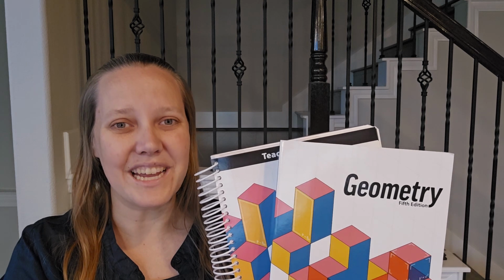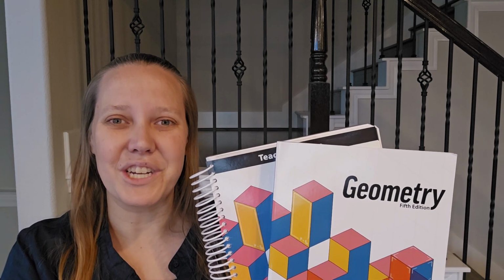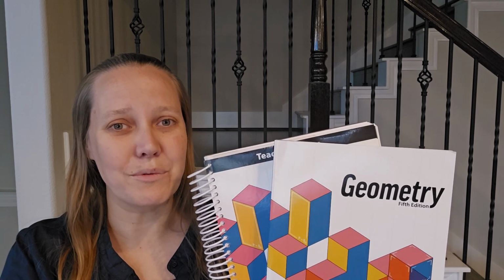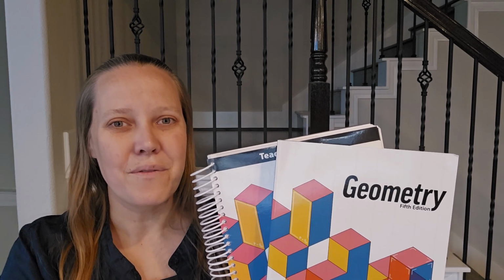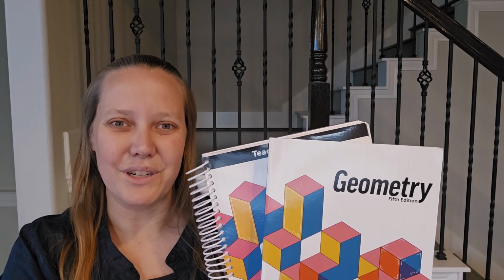Today we are going to take a look inside of the Parent-Led Textbook Kit for the 5th edition of Geometry. This is a full year, 180 days worth of lessons, curriculum for a high school level student. So let's take a look inside of these books.